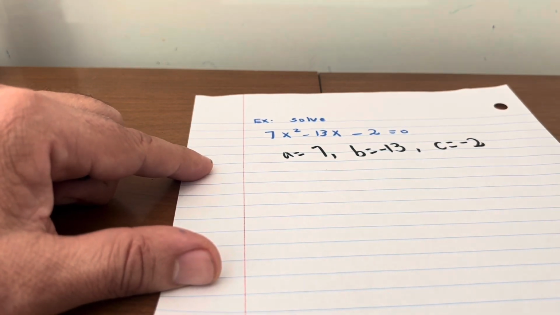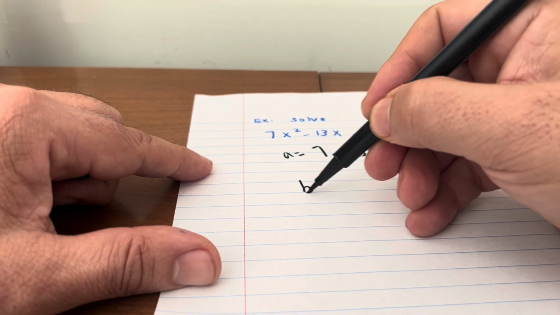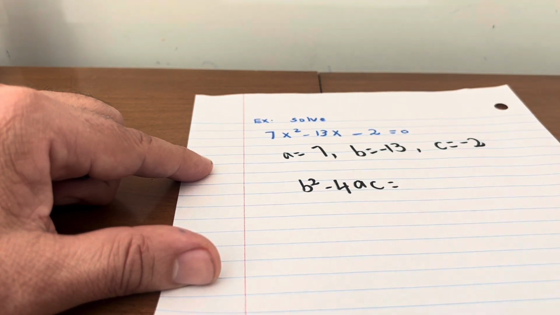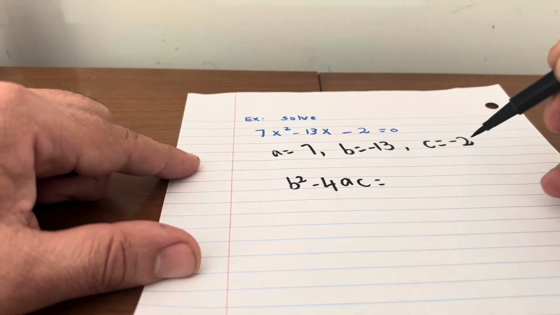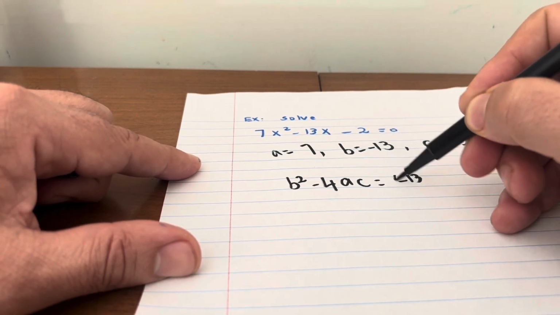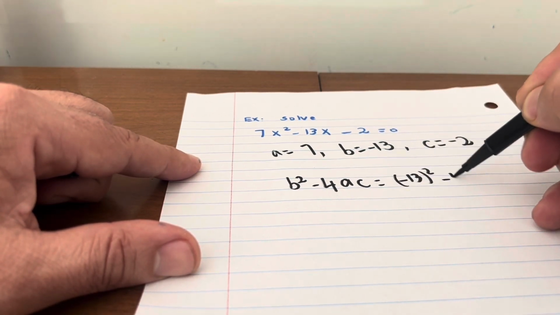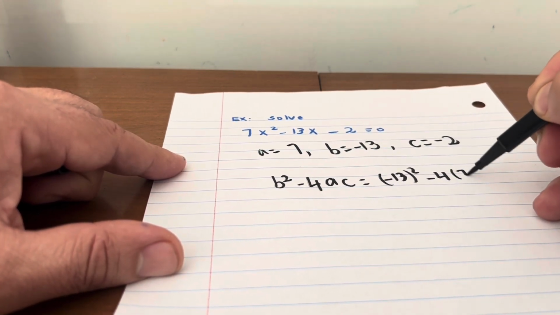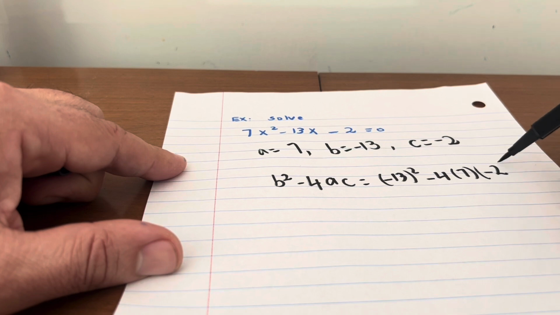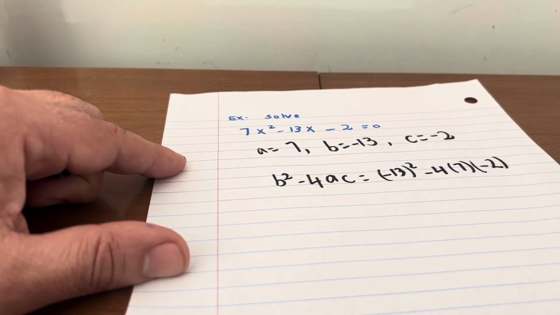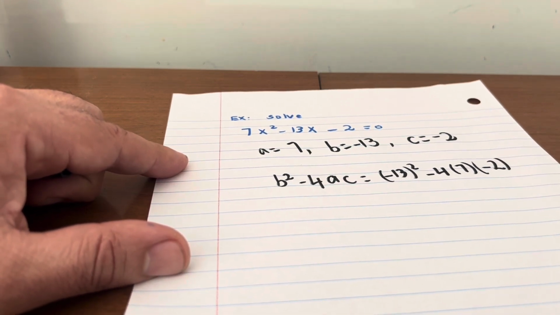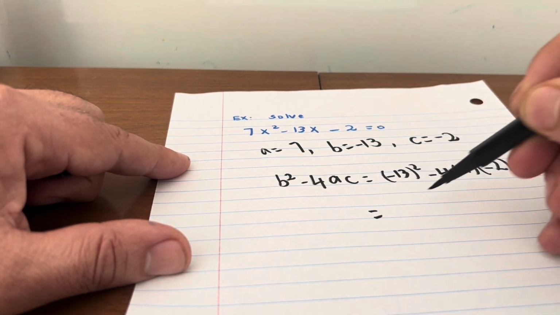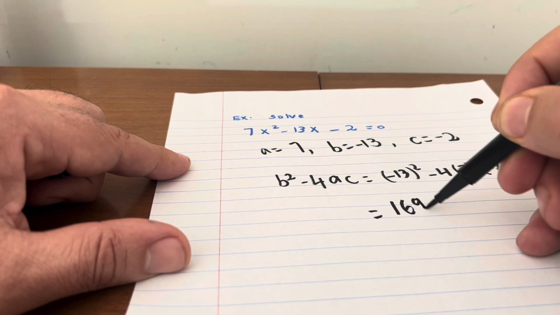Now apply the discriminant, b squared minus 4ac, which is negative 13 squared minus 4 times 7 times negative 2. Negative 13 squared is 169.